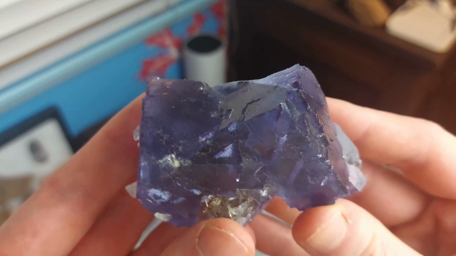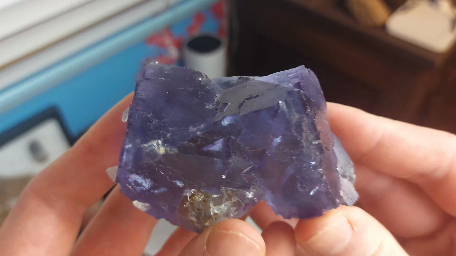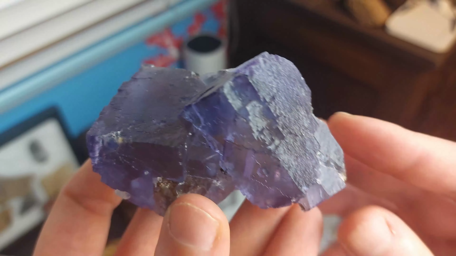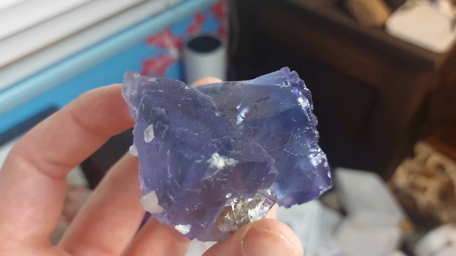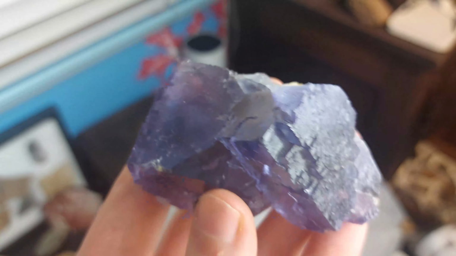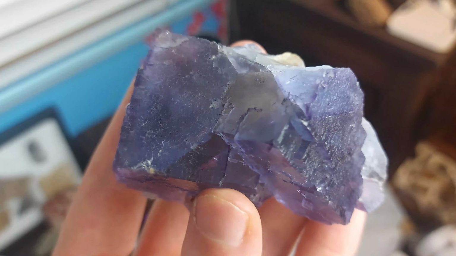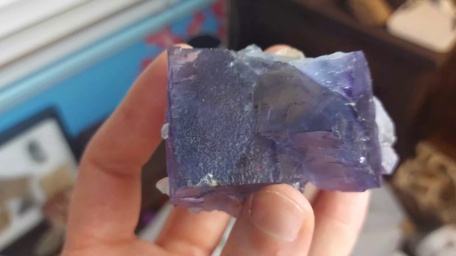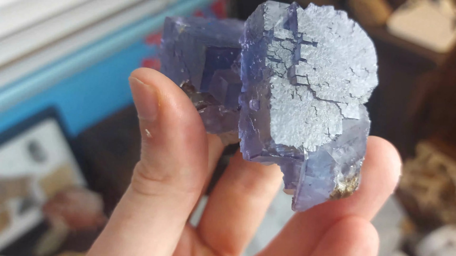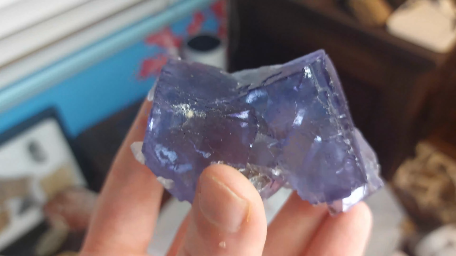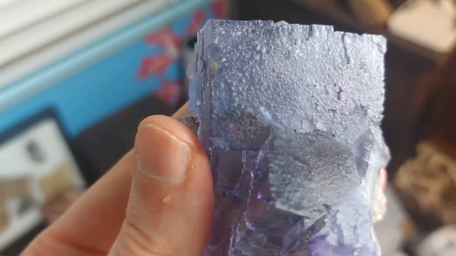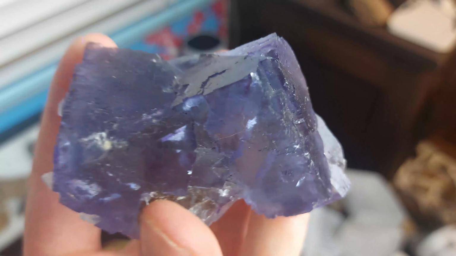Last but definitely not least, I have this lovely specimen of Cave-in-Rock fluorite from Illinois. Cave-in-Rock is a world famous area for fluorites, and I have been searching for a Cave-in-Rock specimen for a while. You can see that lovely stepping and kind of etching that this specimen has, which is just lovely. I love that kind of stuff.